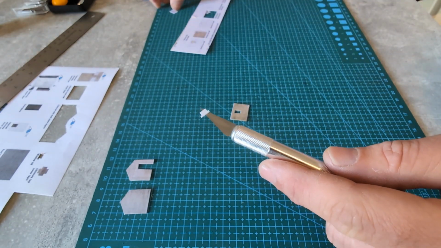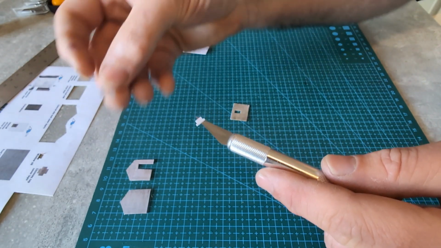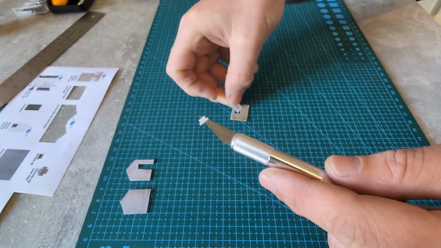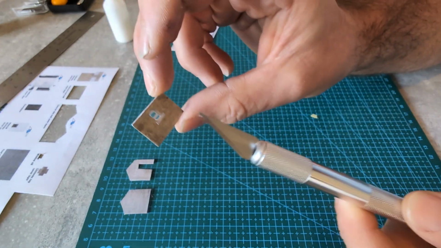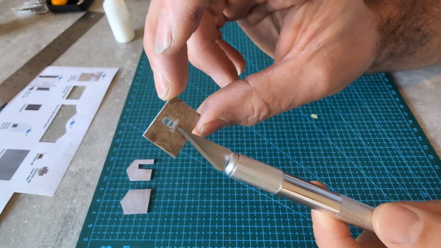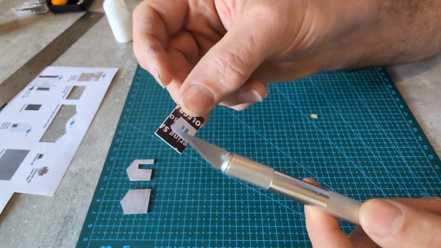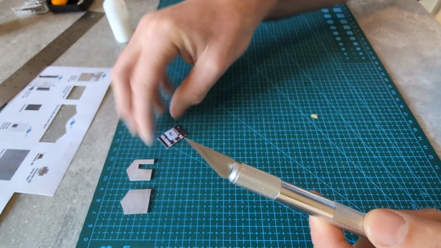So I'm going to go ahead and do that, and I'll then show you what it looks like when I've done it. And this is it. I've mounted the windowsill onto the front and then glued the window frame and components onto the back like so. So that part is done.